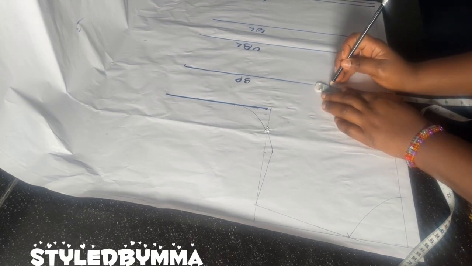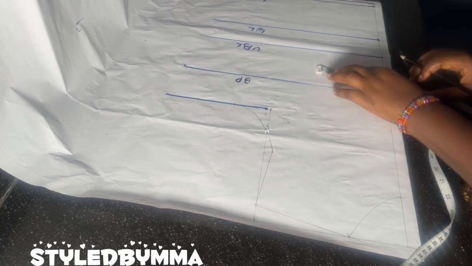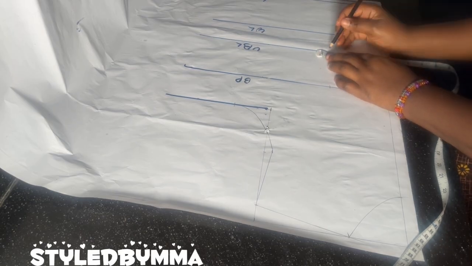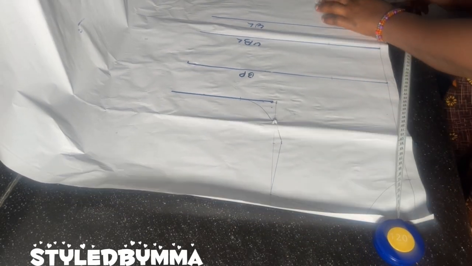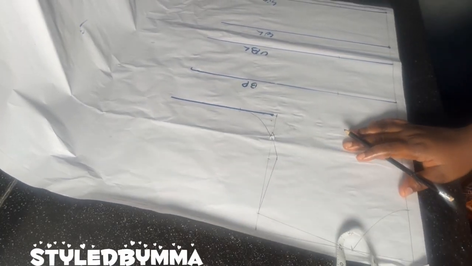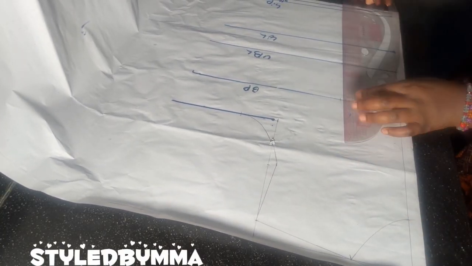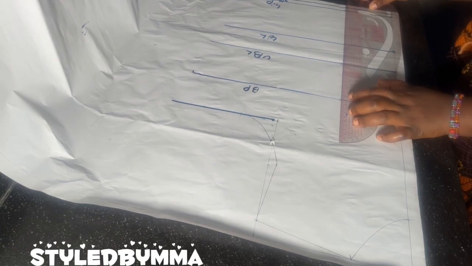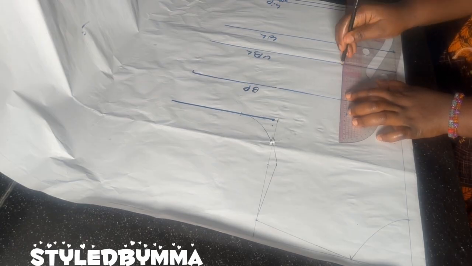Whatever you have as your nipple point, just place it on your bust point, your under bust, and your hip line. So go ahead and place whatever you have as your nipple point there and mark a straight line like you see me doing in this video.